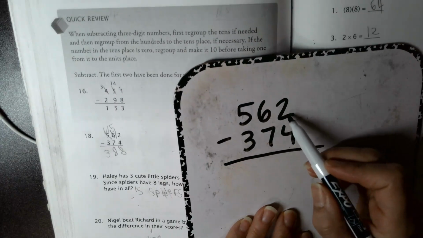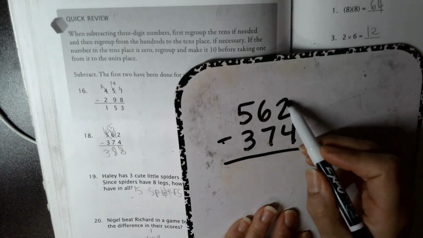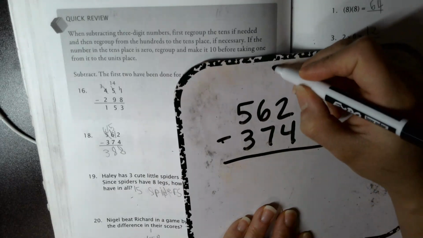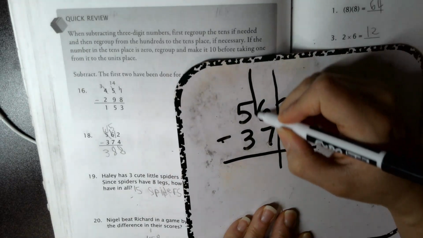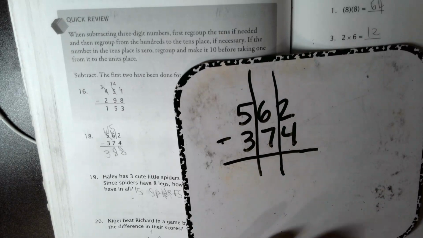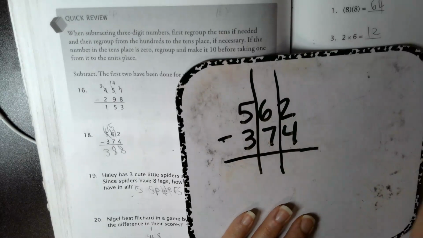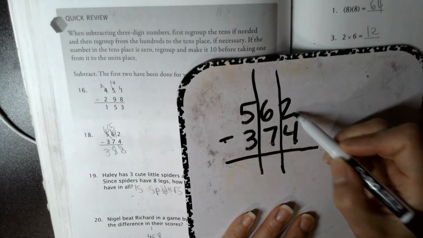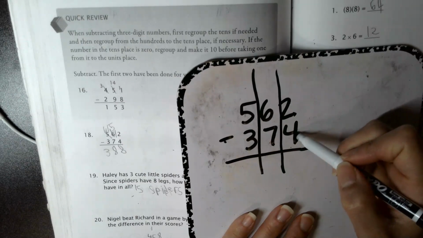But what we do is we're doing 2 minus 4. We start in the back and we start 1 column at a time. And if it helps to do this, then go ahead and do that to help yourself stay where you're supposed to be. Okay, so we have 2 minus 4. We cannot do that. That's not enough. We only have 2. We cannot give anyone 4.